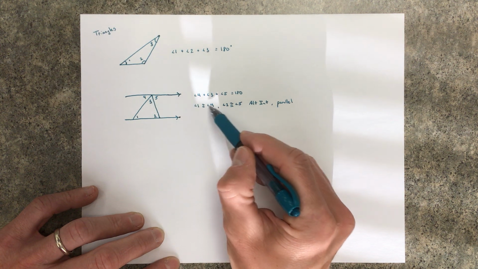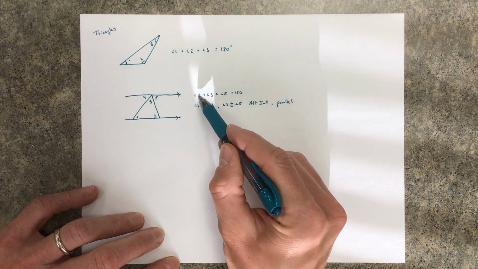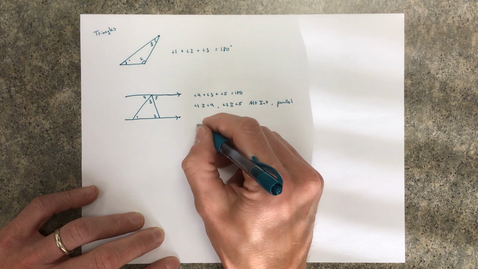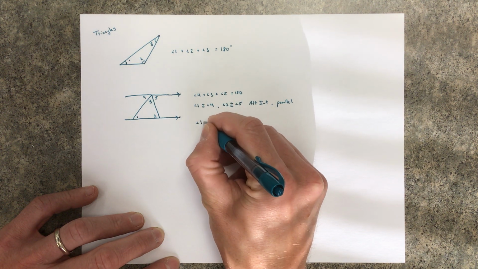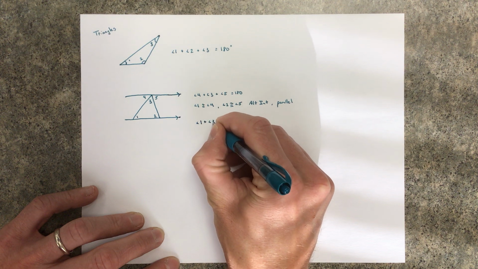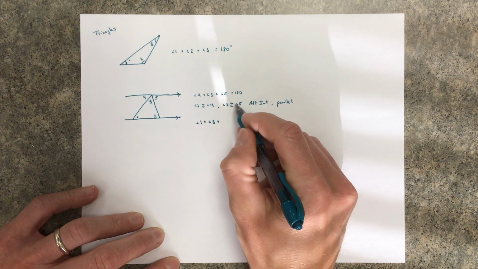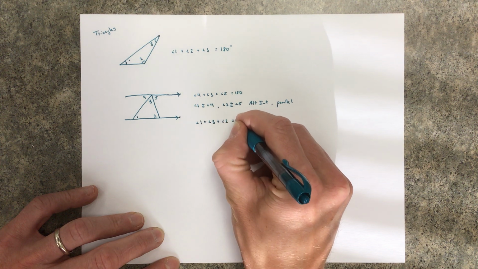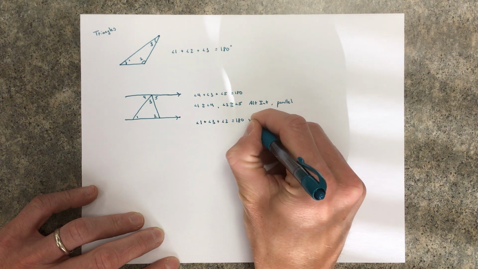So if 1 and 4 are the same, then I can make a substitution, put 1 in for 4, leave 3 alone, and then 2 and 5 have to be the same, so I can put 2 in for 5, and then look what I have here. Boom, the triangle sum theorem.